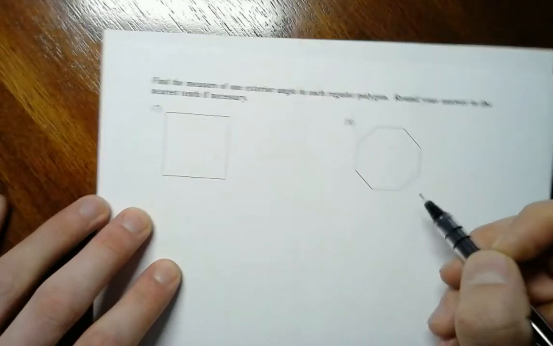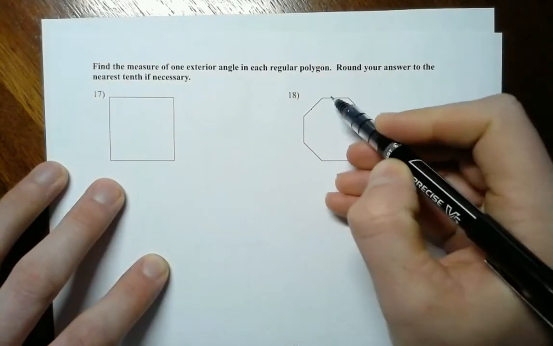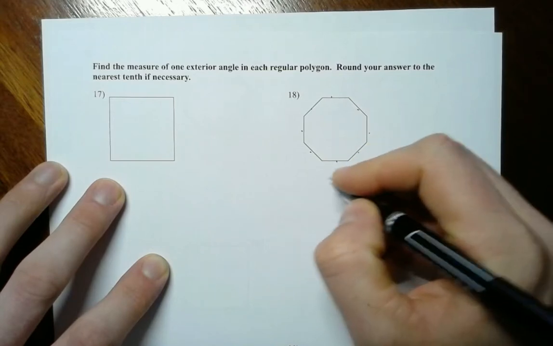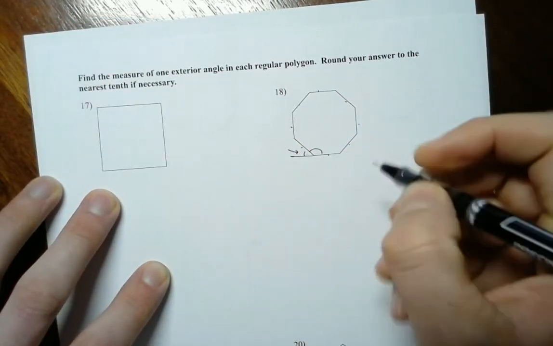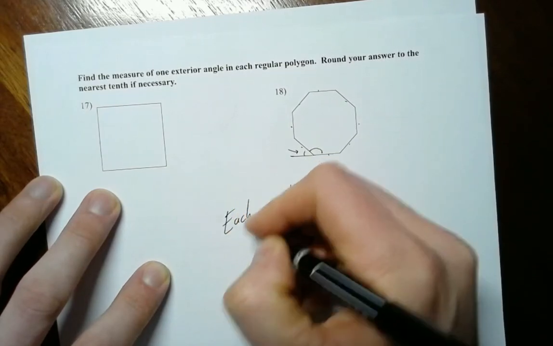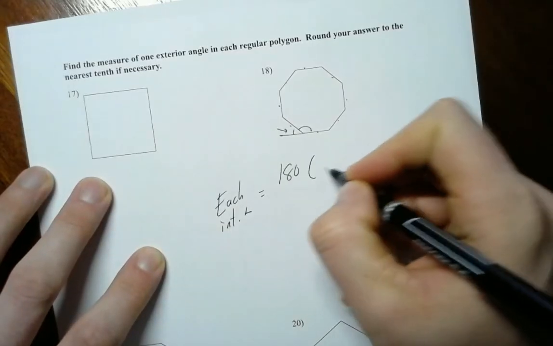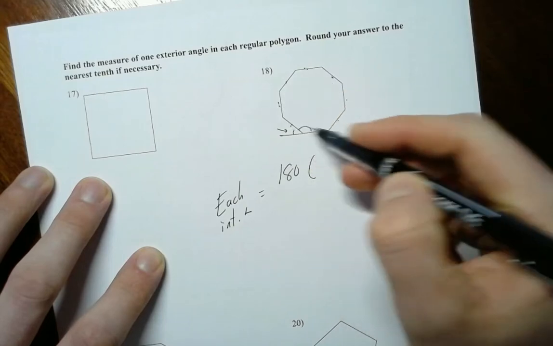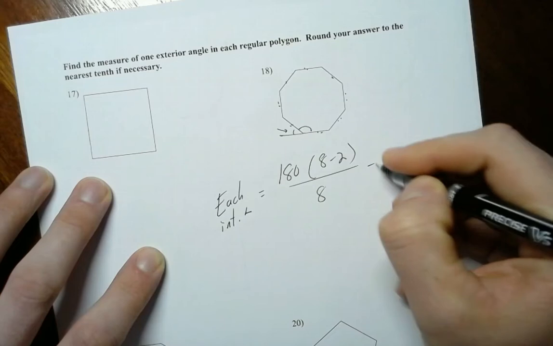Find the measure of one exterior angle of each regular polygon. Okay, so 1, 2, 3, 4, 5, 6, 7, 8. We've got to find the interior angle in order to be able to find the exterior angle. So each interior angle is going to be 180 times 8 minus 2, all over 8.